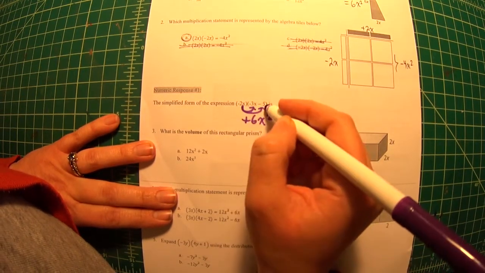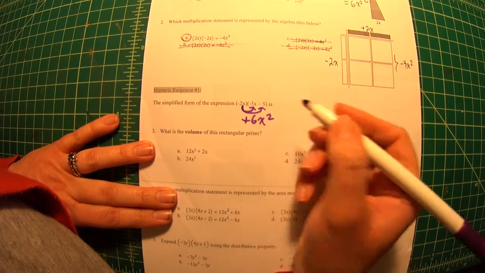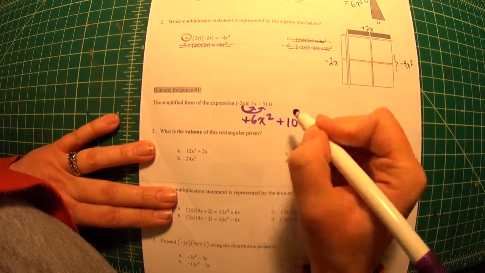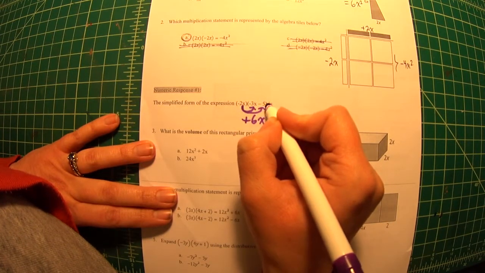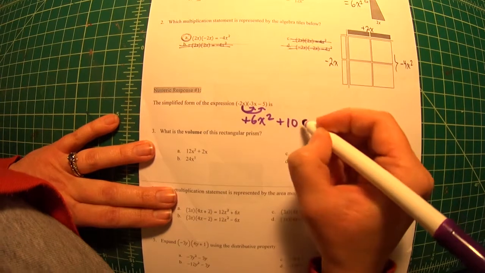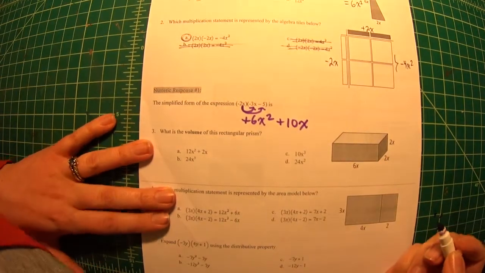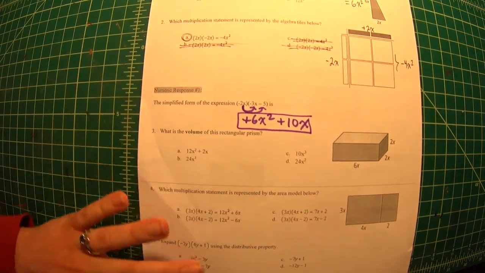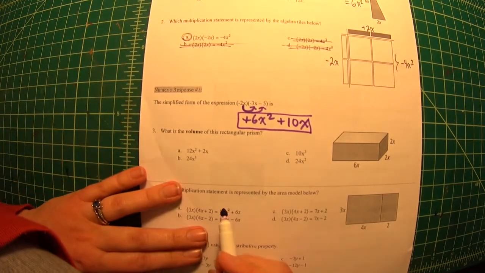So monomial times the second term, negative times a negative, positive. 2 times 5, 10, x times nothing. Okay, there's nothing for it to combine with. There's no other exponents to add, so it just stays the same as x. So that's my final answer then. Positive 6x squared plus 10x.